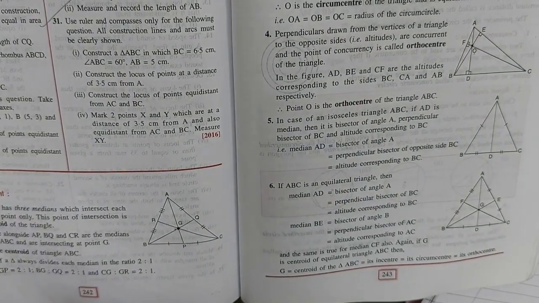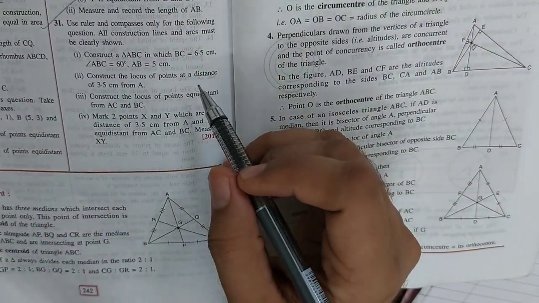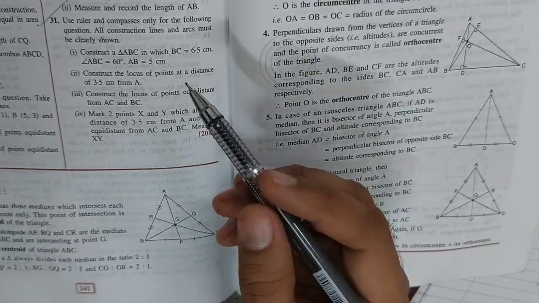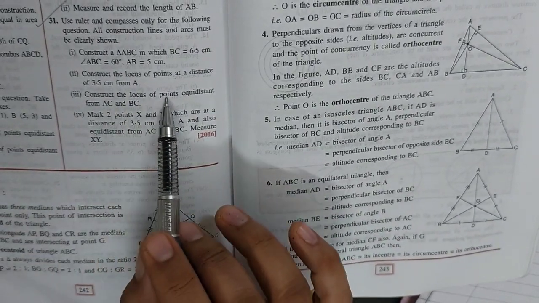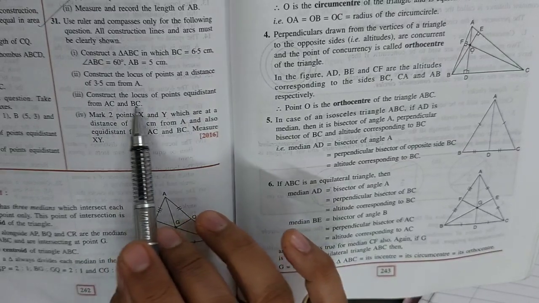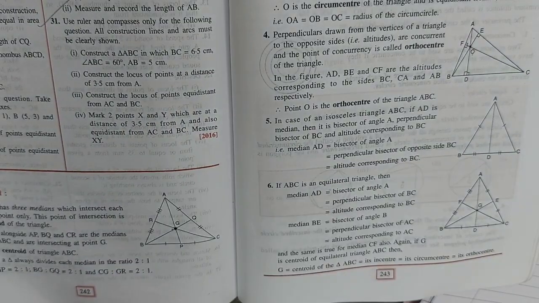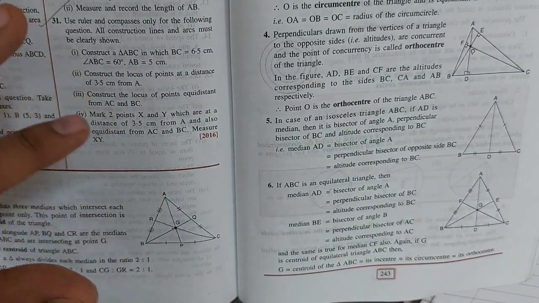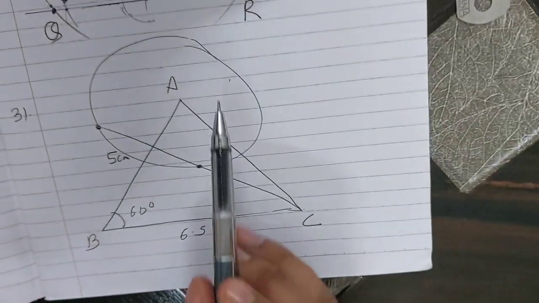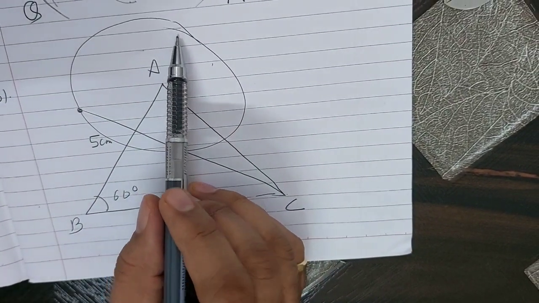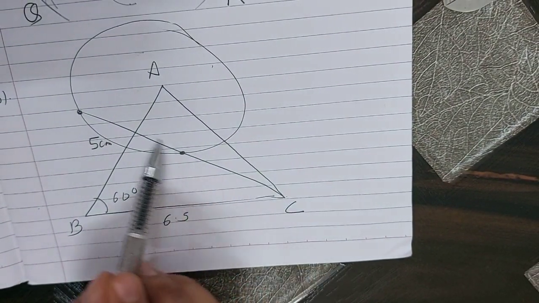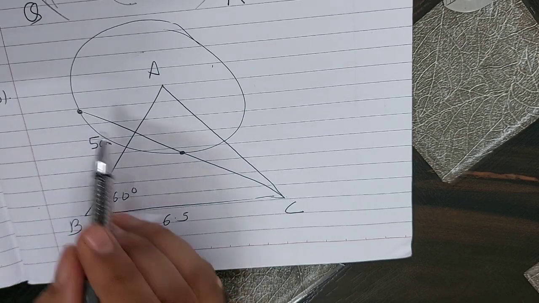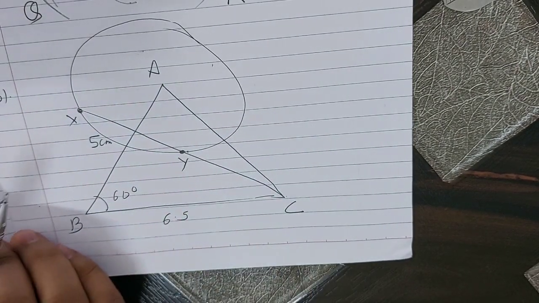First they want us to construct the triangle. Data is given. Then they want to construct a locus of points at a distance of 3.5 centimeters from A. That's a circle with radius 3.5 centimeters. Construct the locus of points equidistant from AC and BC. That means angle bisector. And rule number 4 is mark 2 points X and Y satisfying both the conditions, meaning the point of intersection. So the circle represents all the points which satisfy condition Roman number 2, and this angle bisector is a locus of all the points satisfying Roman number 3 conditions. So the point of intersection is this and this, so they are X and Y.